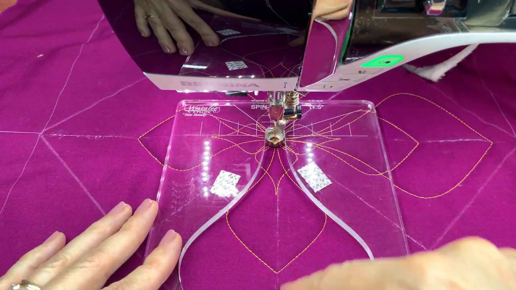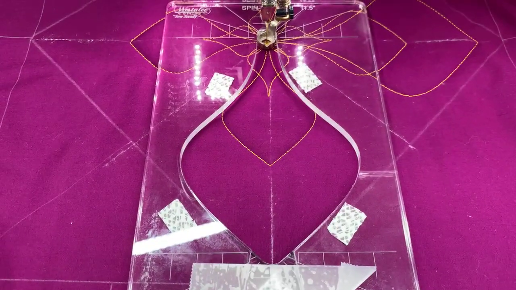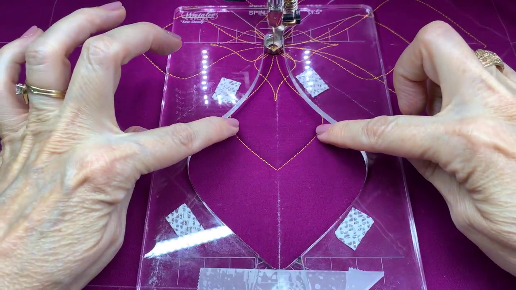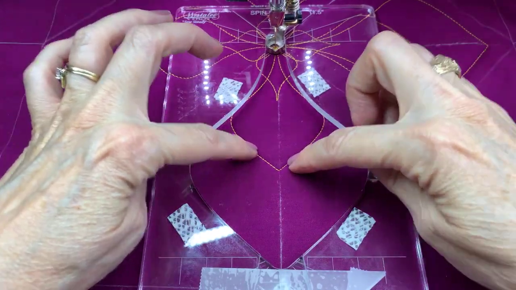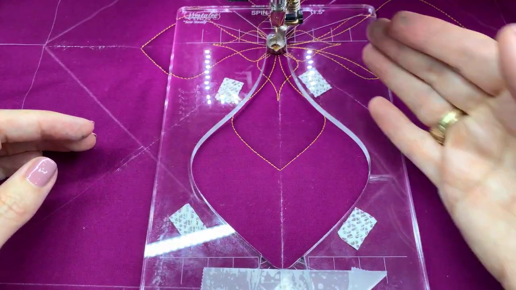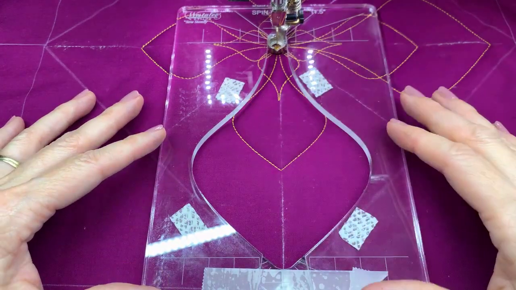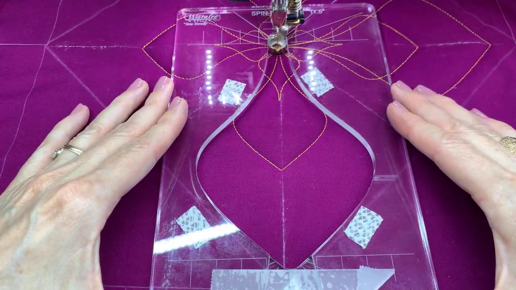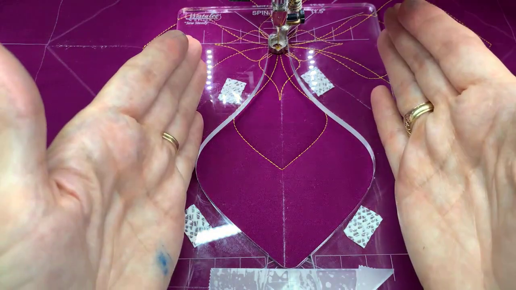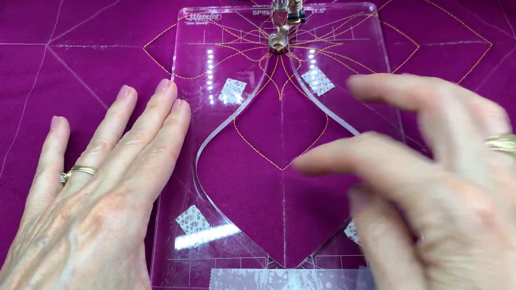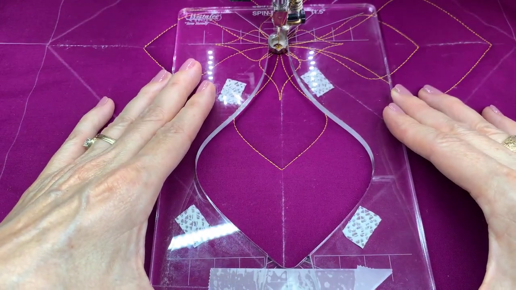See right here, if I'm lined right up on the chalk line, I'll show you. I'm actually on the chalk line right now. Notice how this is not evenly on this design in here. It's a little bit further over, and it's on the line over here. So I want to kind of space it better so that it's right in the middle, even if the chalk line isn't perfect. Okay?